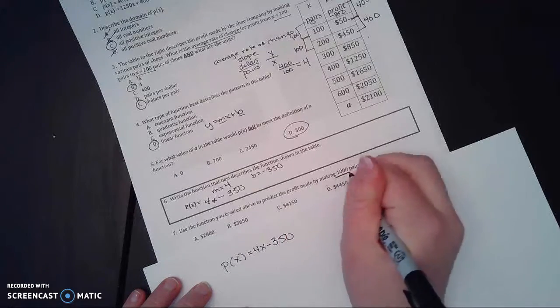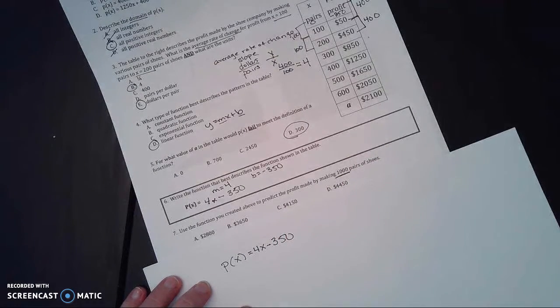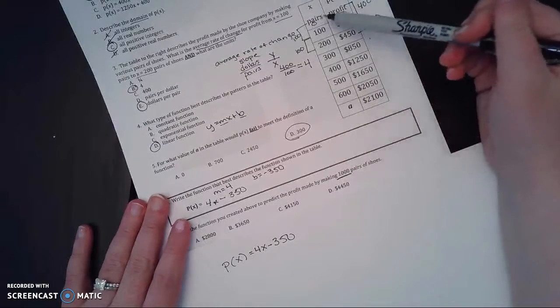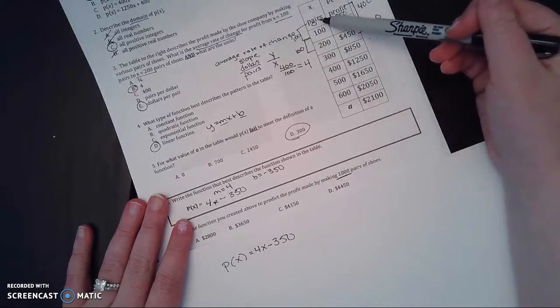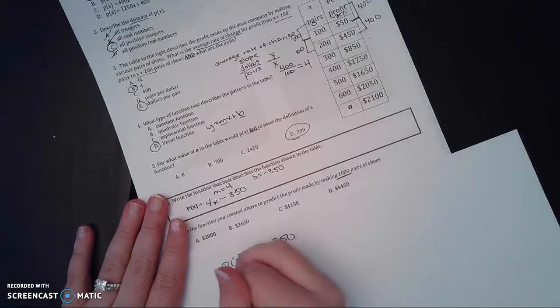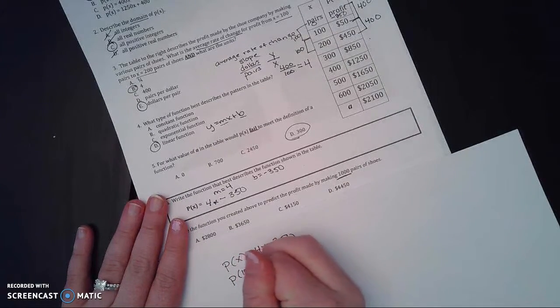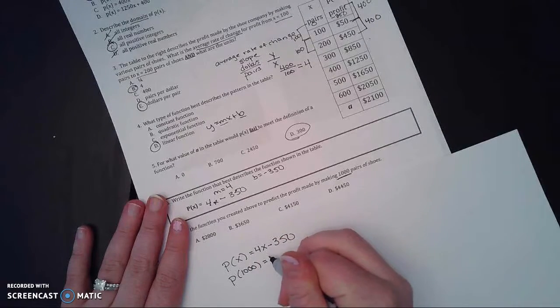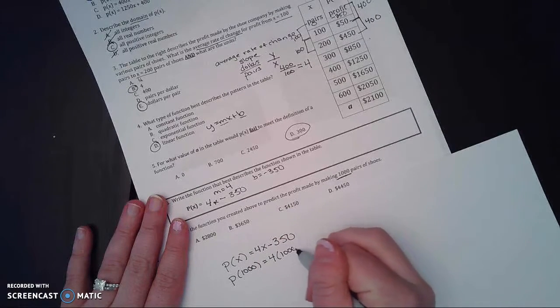I want to make 1,000 pairs of shoes. 1,000 is my X, which we talked about at the beginning. It even tells you in this table, 1,000 pairs of shoes. Pairs is your X. So I can replace the 1,000 here. But the more important part is replacing the 1,000 here.